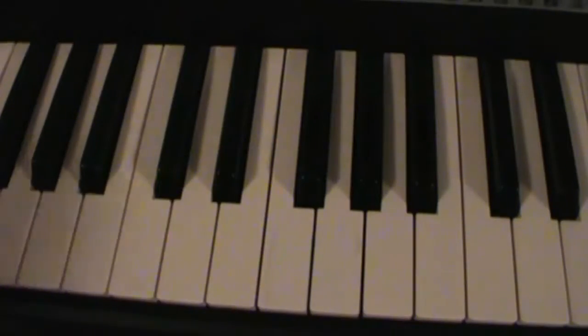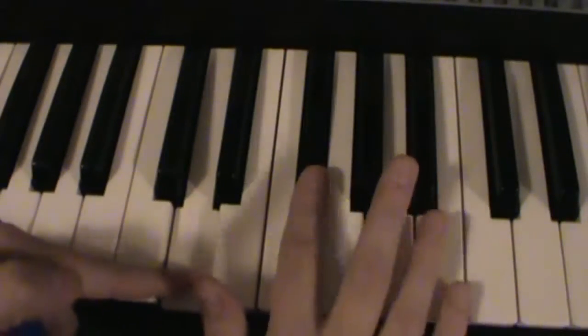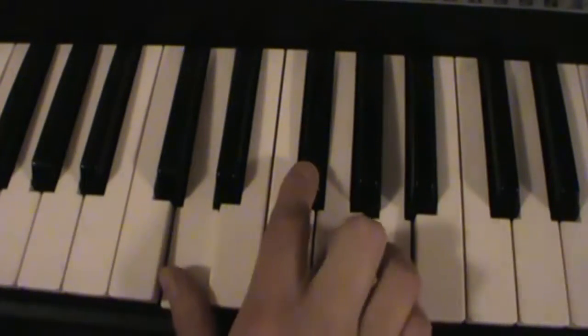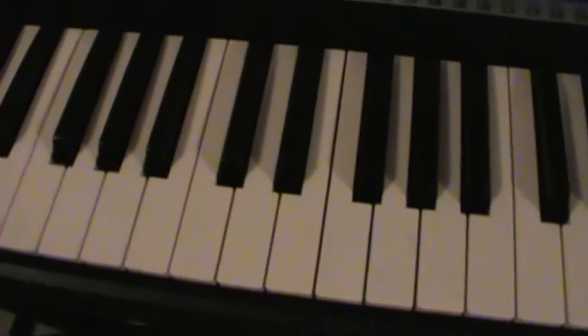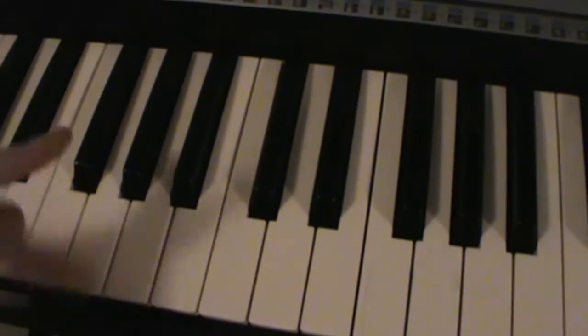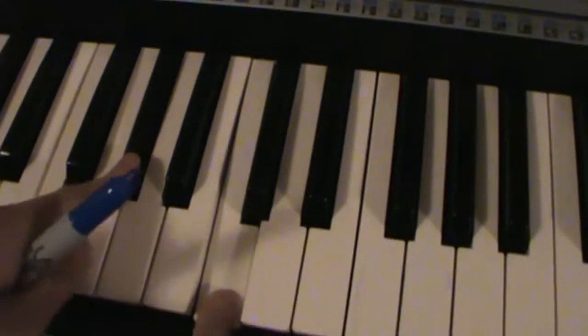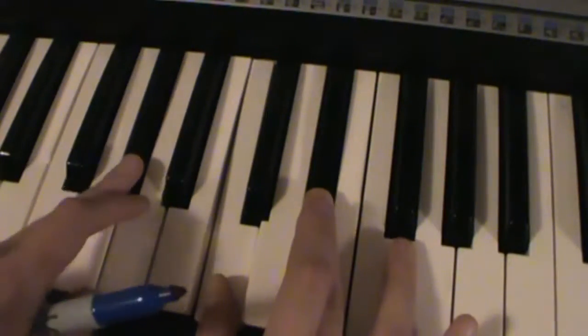Let's start on D. 1, 2, 3, 4. It's a major third. 1, 2, 3. That's how you play a D chord. Okay, how about A flat? Start on A flat. 1, 2, 3, 4. 1, 2, 3. Always make sure you're not counting the bottom note.